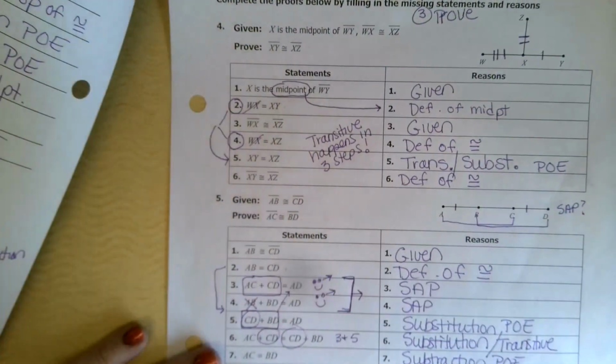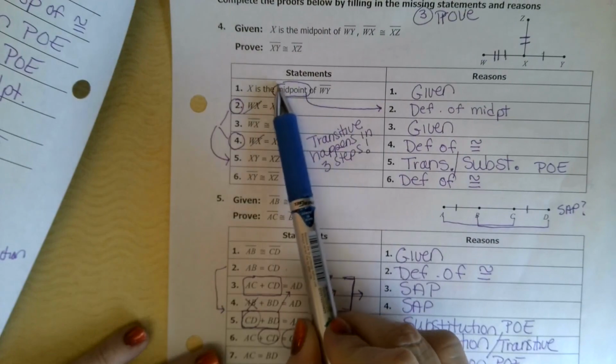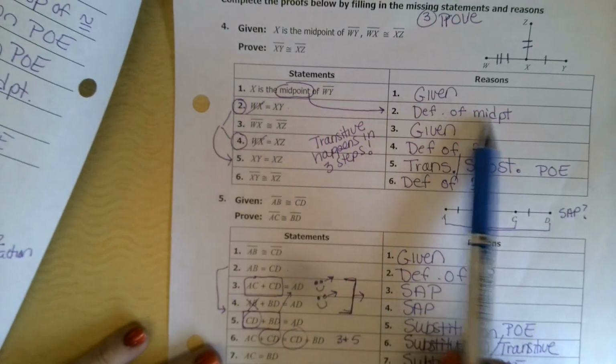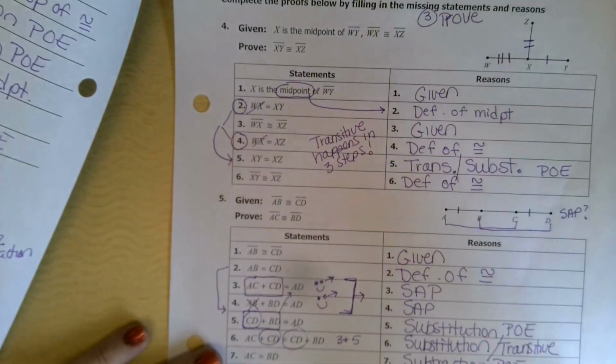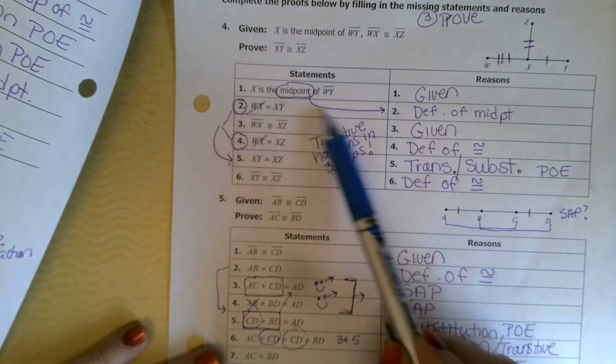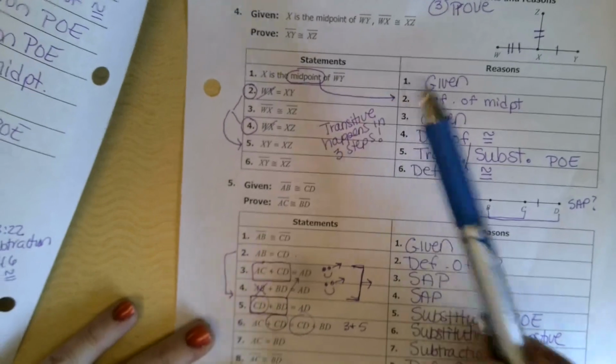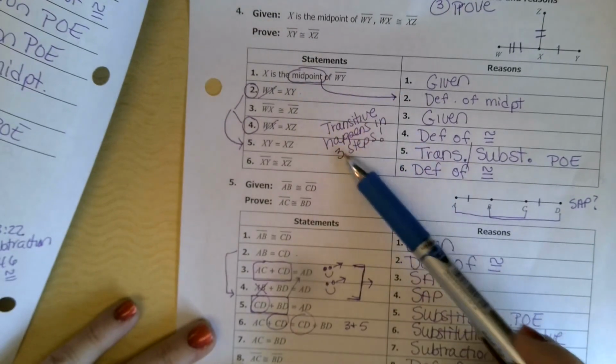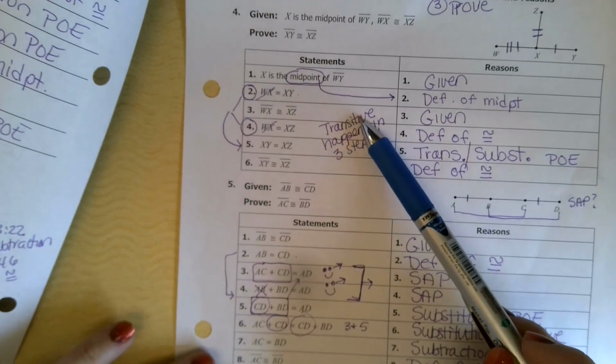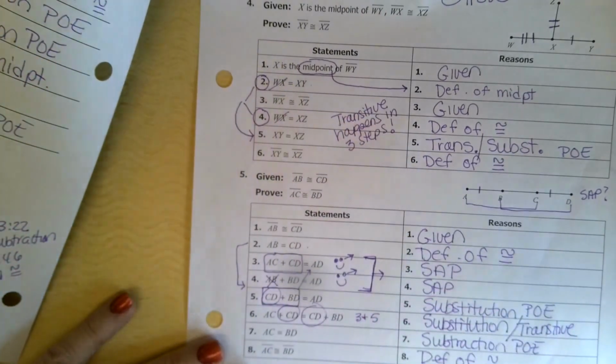Remember, when you're doing a proof, if you see a vocab word, the definition of that vocab word will most likely be used somewhere in the proof. Usually it's the next step, but it can skip a step. Transitive usually happens in 3 steps unless they've combined 2 steps together.